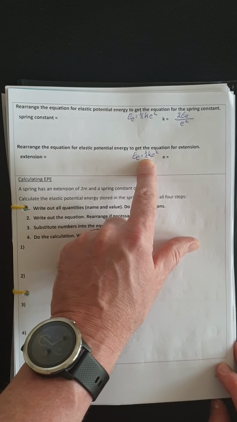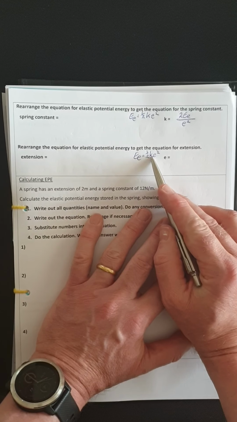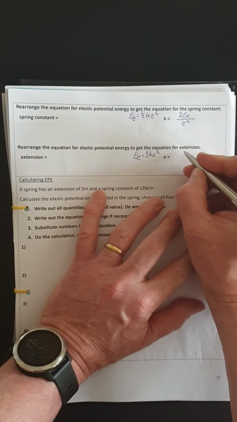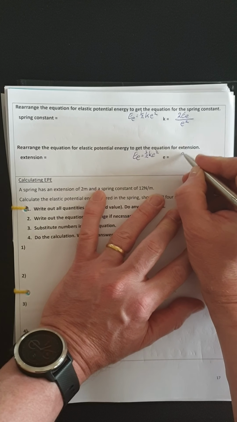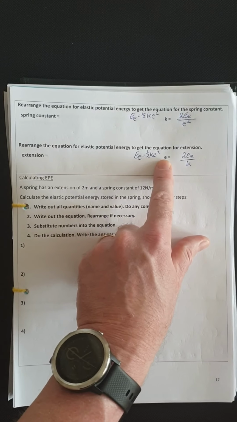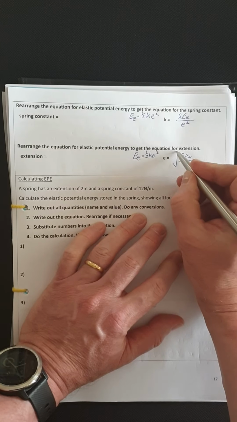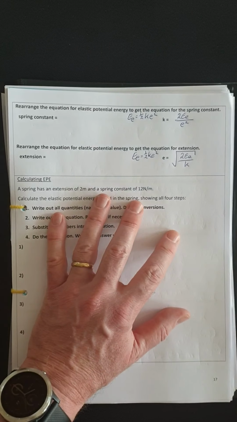And likewise, when we have a question where we need to work out the extension, we need to again get rid of the half, so we multiply both sides by 2, and we need to get rid of the spring constant, so we need to divide by the spring constant. But then, as with the kinetic energy questions, we need to remember that the extension is squared, so we need to take the square root of all of that.